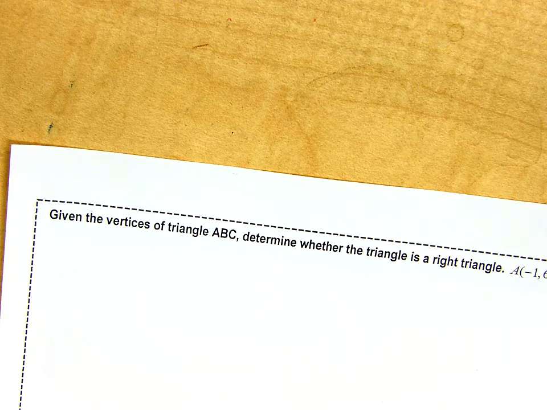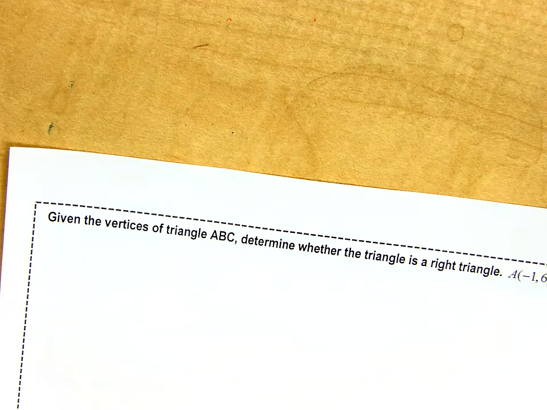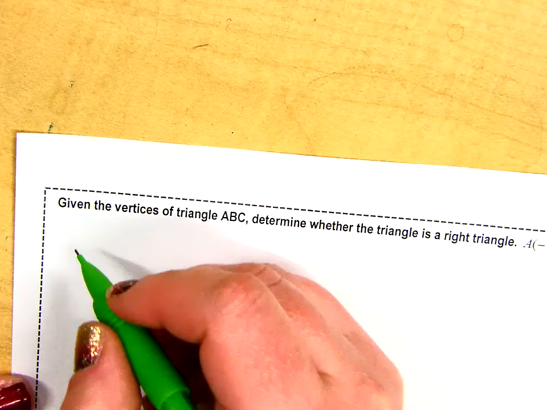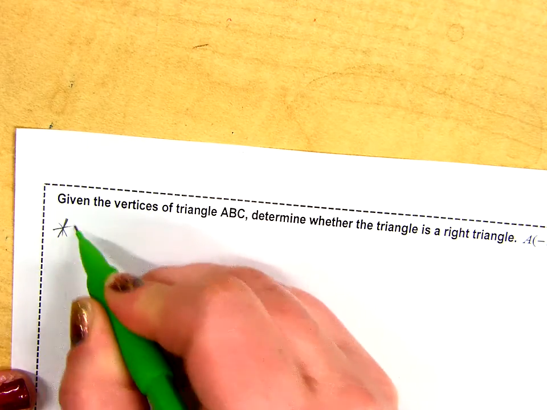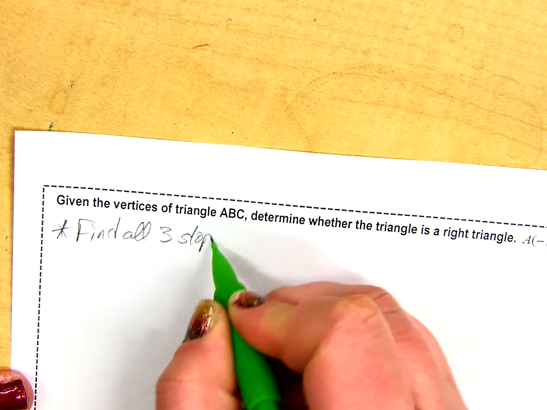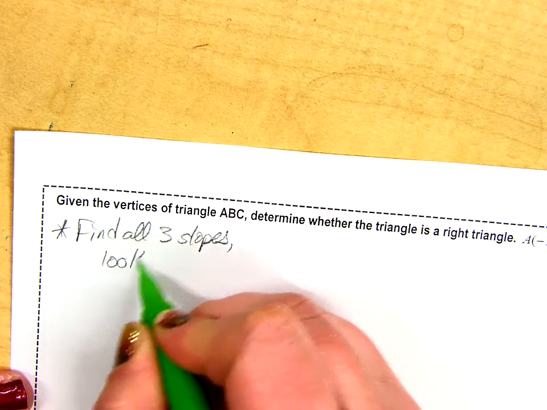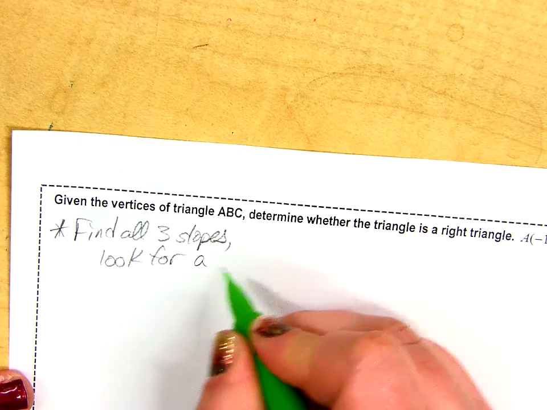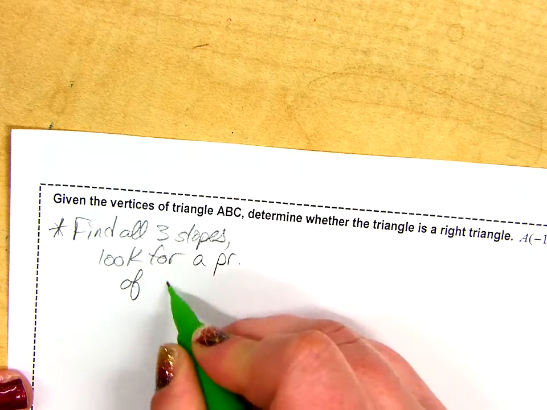Yes. Exactly. I would find the slopes of the 3 sides. From A to B, from B to C, and then from A to C. Don't forget about that one, right? And then just look at the slopes. If any of the pairs of slopes are opposite reciprocals of each other, that means that they form a right angle. Okay? So, we won't do this one out, but now we just told you how to do it. Find all 3 slopes. Look for a pair of opposite reciprocals.